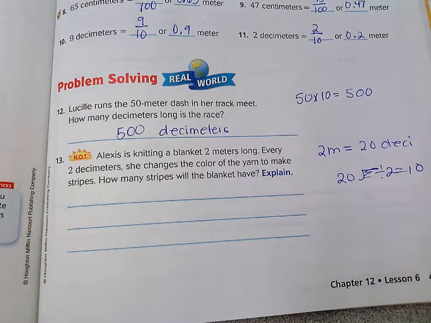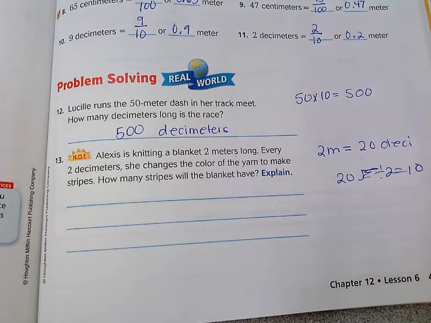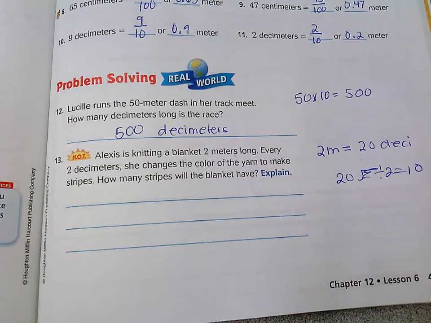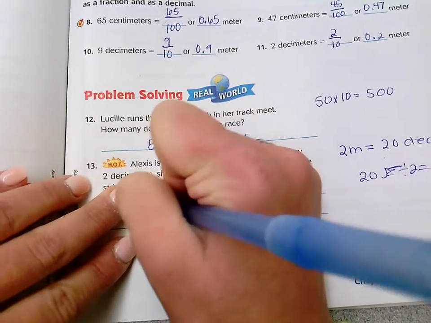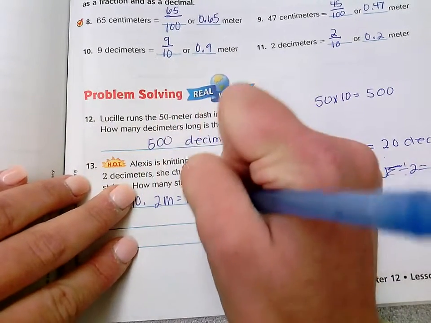If she changes the color of yarn every 2 decimeters, she will need 10 stripes because 2 times 10 would be 20. So 2 meters equals 20 decimeters.